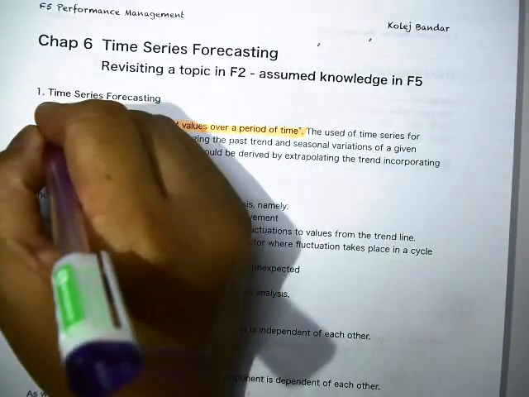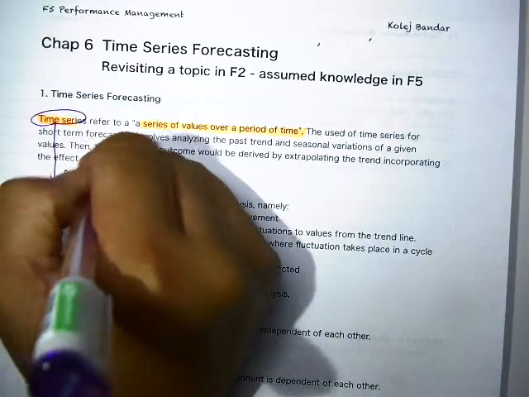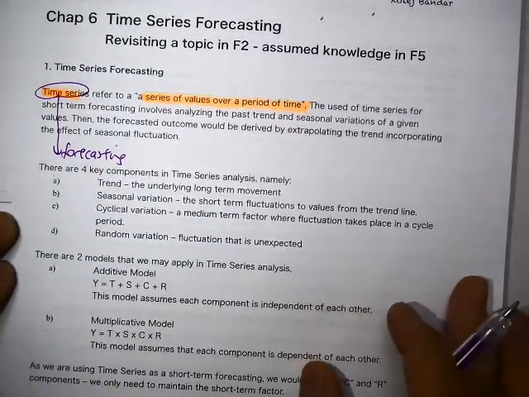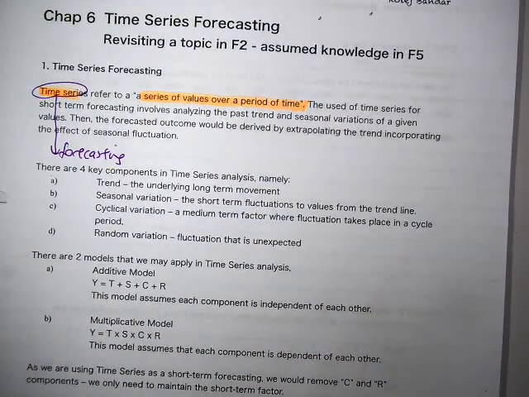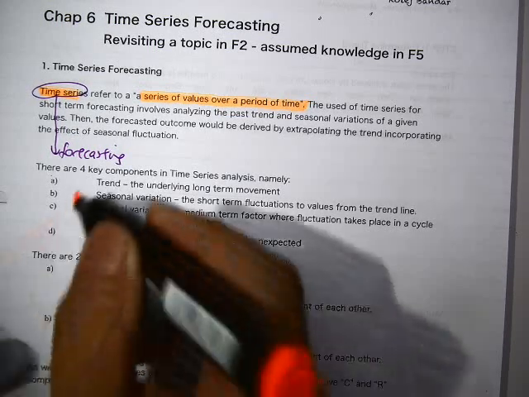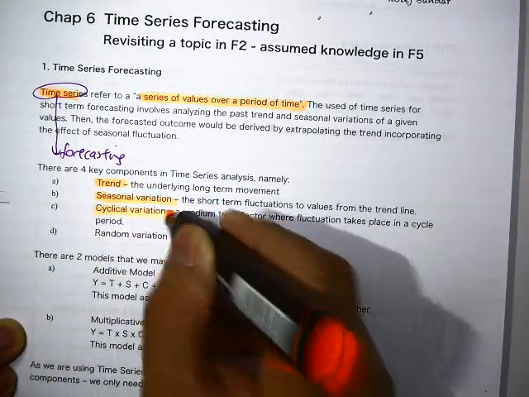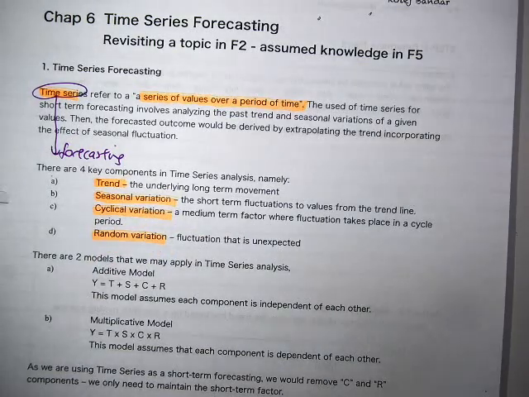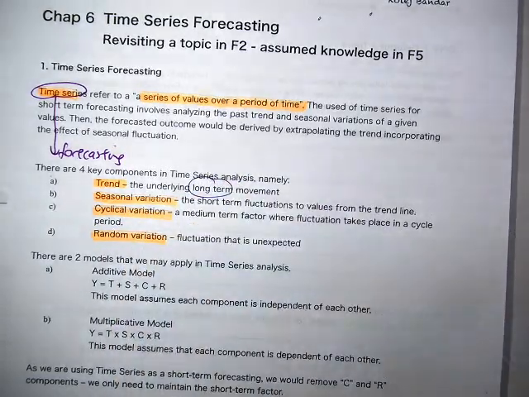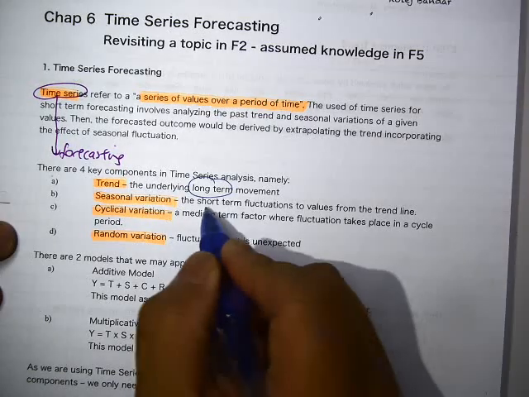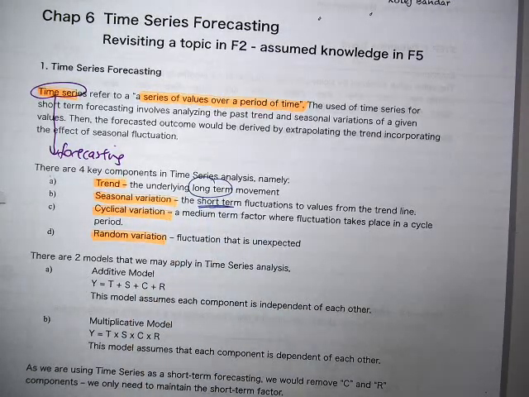Okay. So what we do is in time series forecasting, we believe that the results of the time series we have is made up of 4 components. They got trend, seasonal variation, cyclical, and random. Okay, you learned this before. What is trend? Long-term movement, long-term underlying movement. Season is short-term changes, short-term fluctuation.